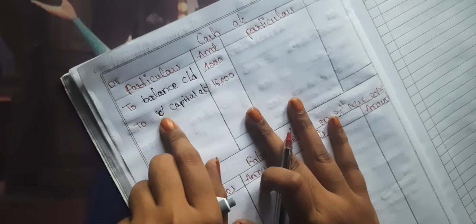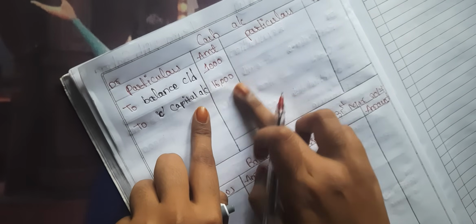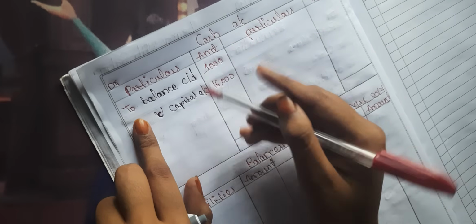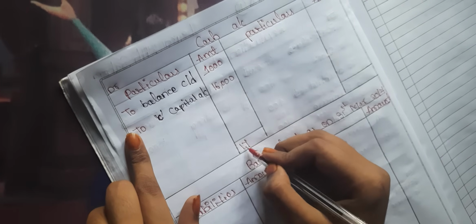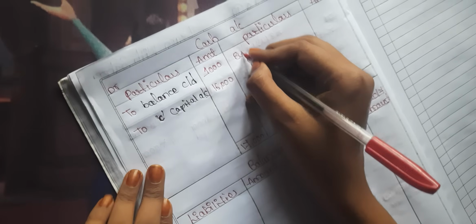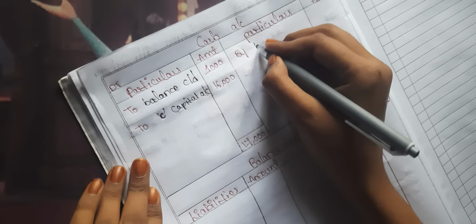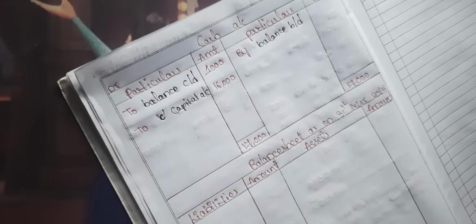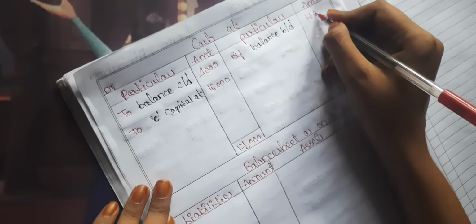The partner who brought the amount, how much he got, and the amount mentioned in the question, 16,000 plus 1000 equals 17,000. You need to take this on both sides, and as I said you should not leave it like that. So we are going to enter the same amount here by balance brought down. How much is it? It is 17,000, right? Done with the cash account.